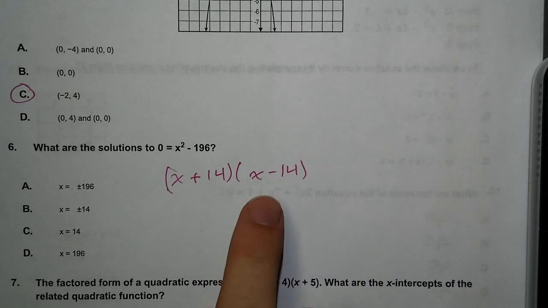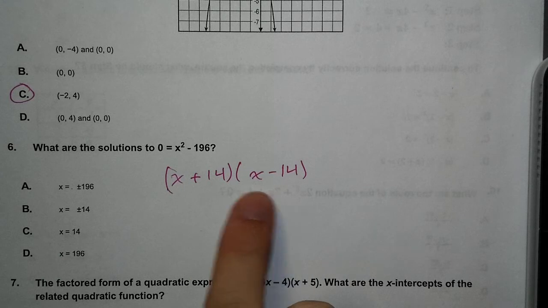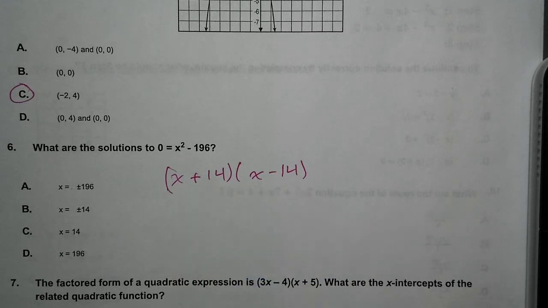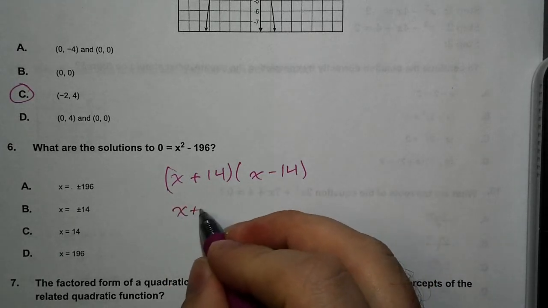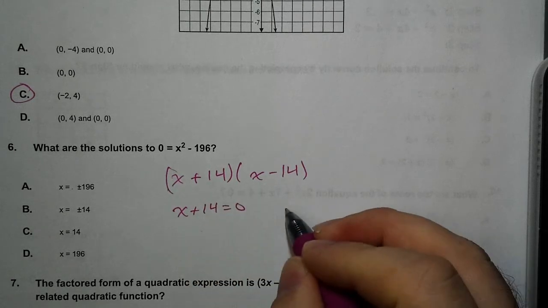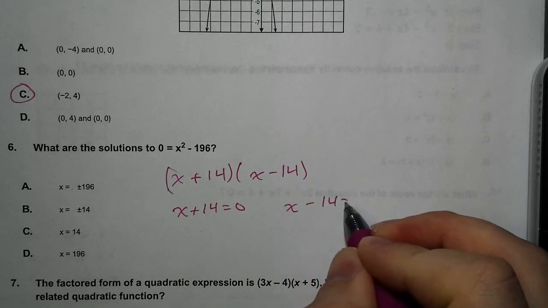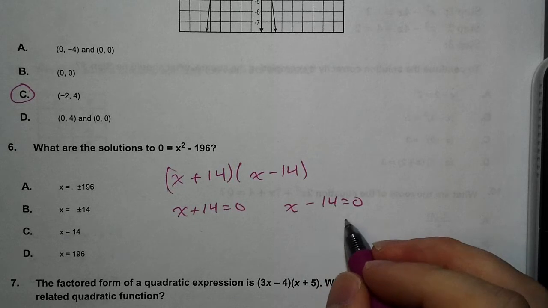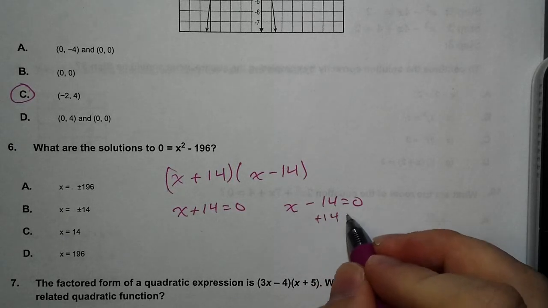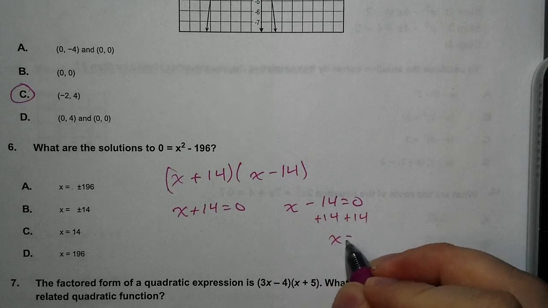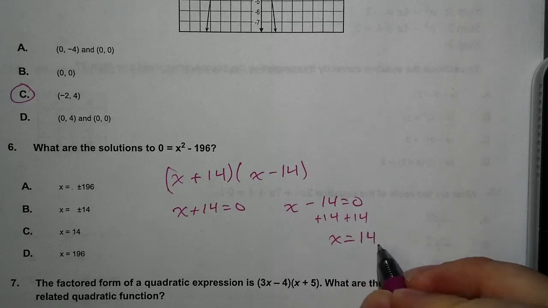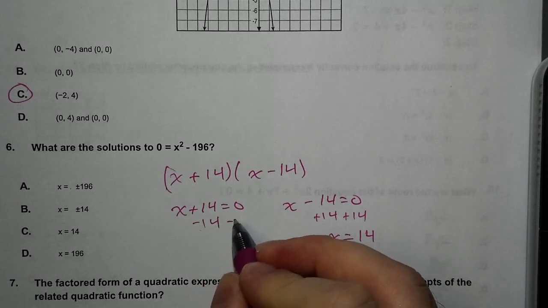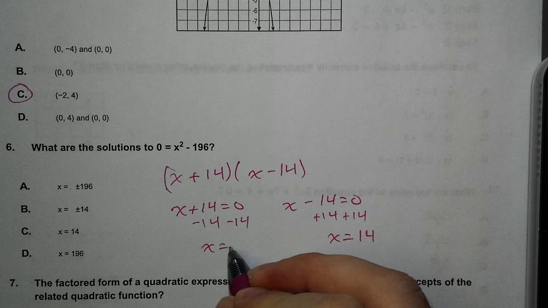Now, we don't have an answer that looks like that, but there are two answers. When we get the solution, we get x plus 14 equals 0, x minus 14 equals 0. So add 14 here. So x equals 14. Subtract 14 here. X equals negative 14.